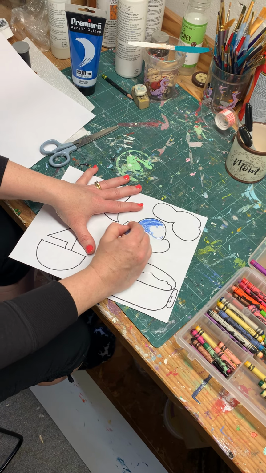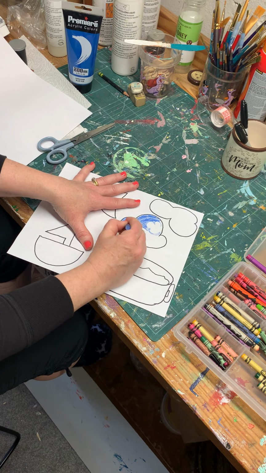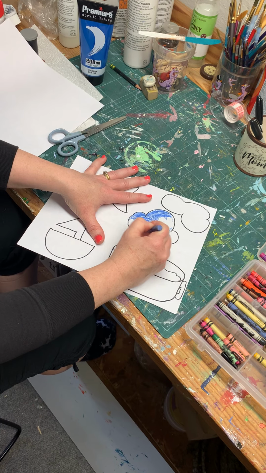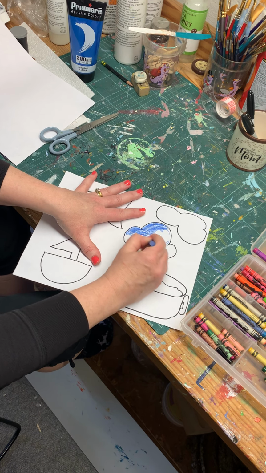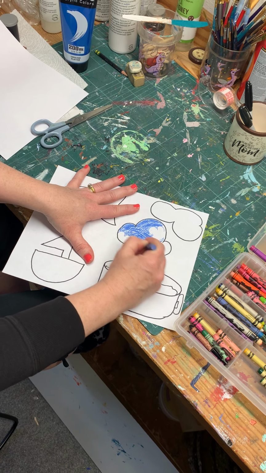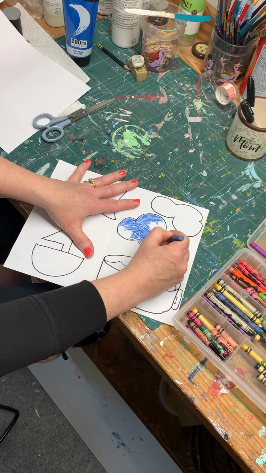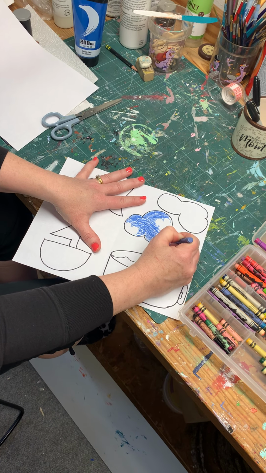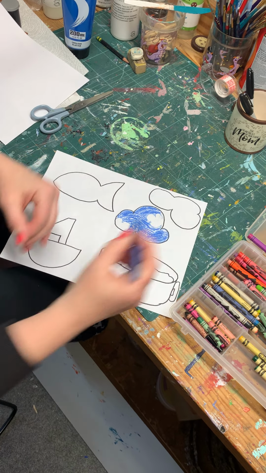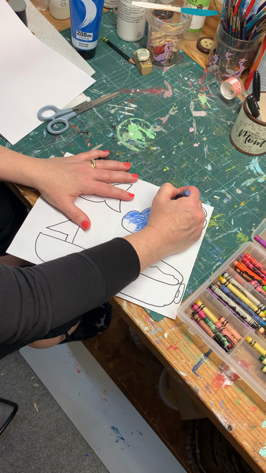We're actually making the inside of the cloud look like the sky, okay? Using my handy and trusty crayons today. And I'm using a bit of a bright blue for my sky, okay? So I have the cloud itself looks like the sky. I'm going to do that with both clouds.